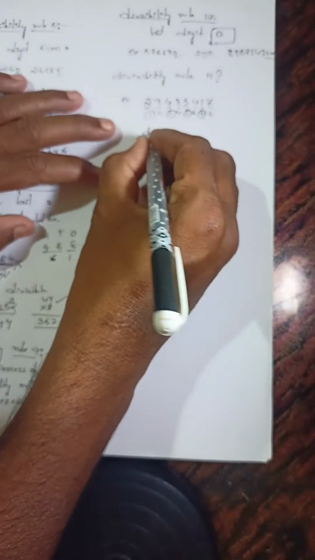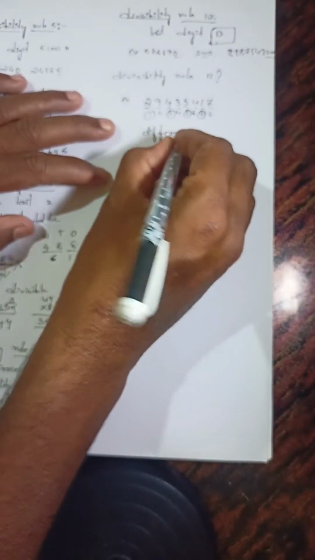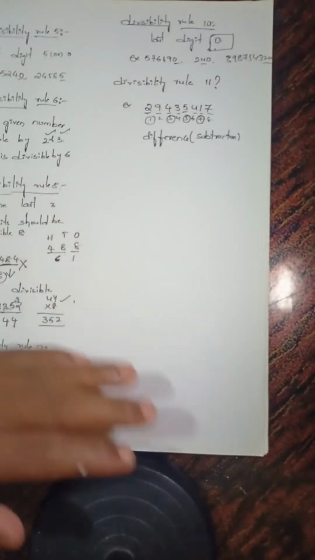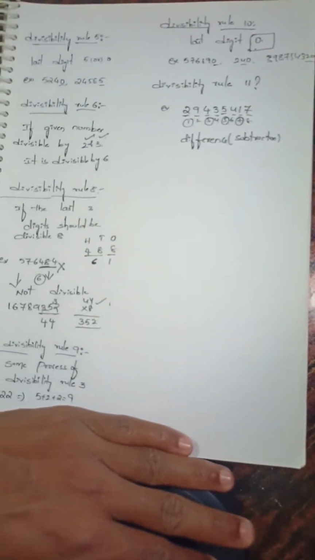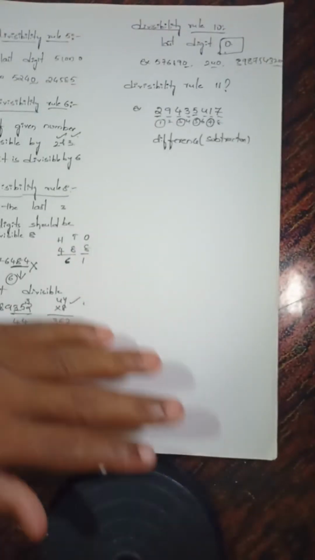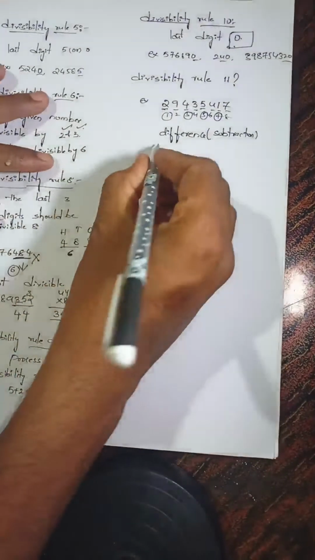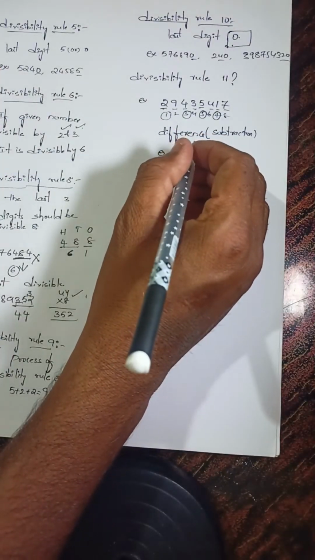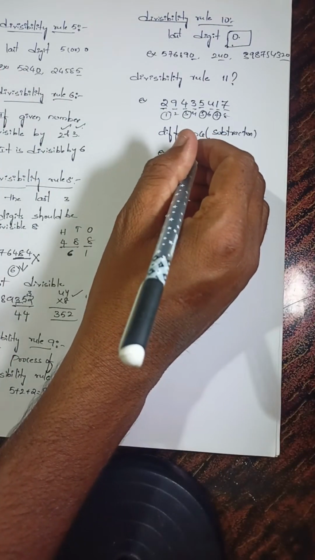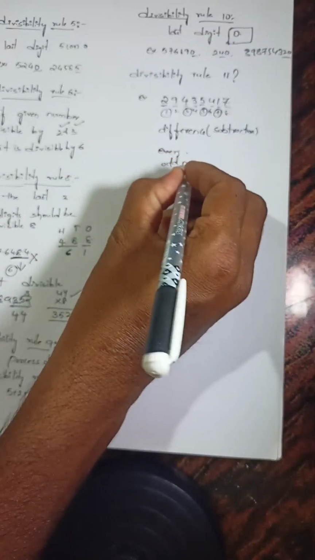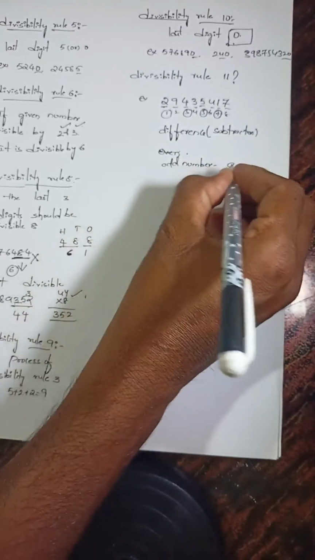If you do the difference, what are we going to do? Difference means subtraction. Here the numbers are big, so I'm taking odd places minus even places.